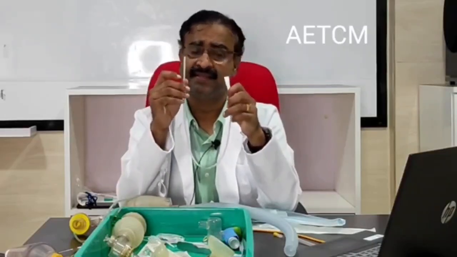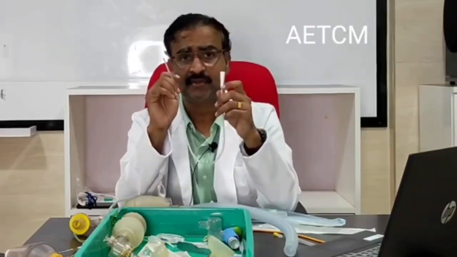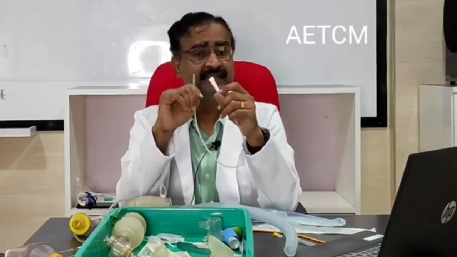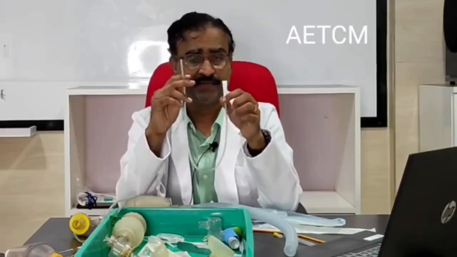A suction should not be unnecessarily done. Only if there is a strong indication, a lot of secretions, thick secretions blocking the airway, only then would you like to use it. So that is about the suction catheter.